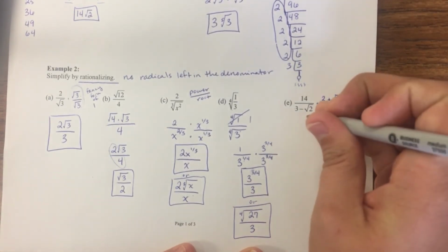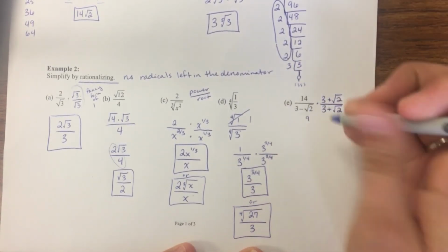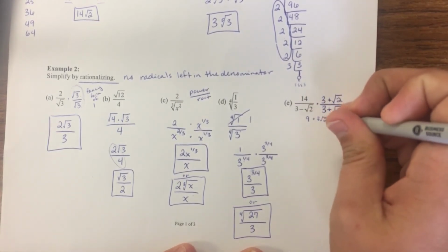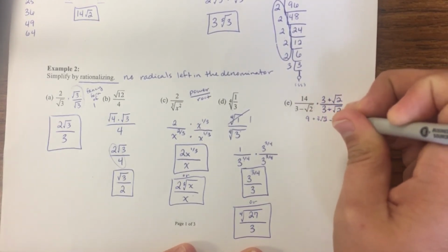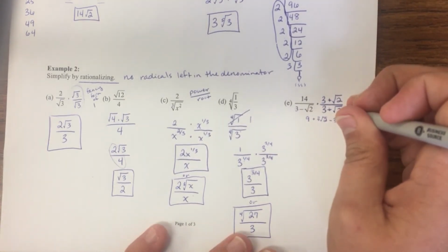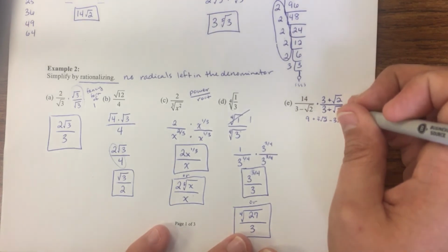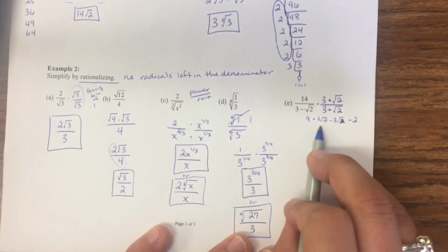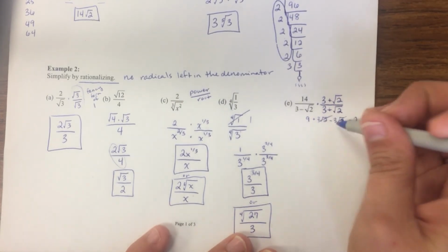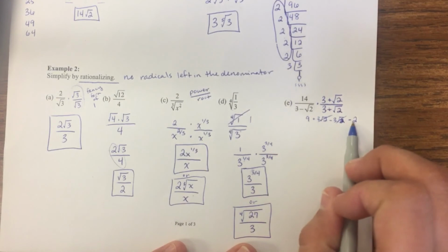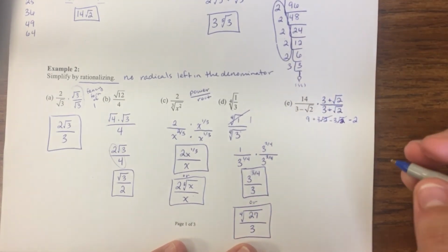3 times 3 gives me 9. 3 times the square root of 2 gives me 3 square roots of 2. 3 times the negative square root of 2 gives me negative 3 square root of 2. And then the square root of 2 times the square root of 2 is the square root of 4. But the square root of 4 is actually 2, so it gives me this. Well, look what happens in the middle. I have the same term, so these cancel out. Okay? So when those cancel out, all I'm left with is 9 minus 2, so my denominator is now 7.